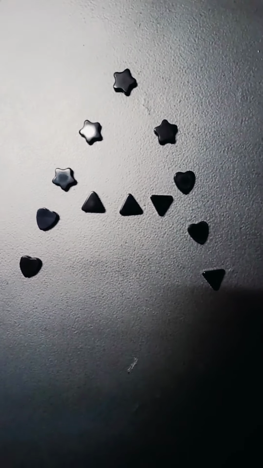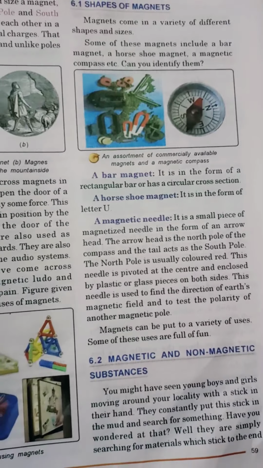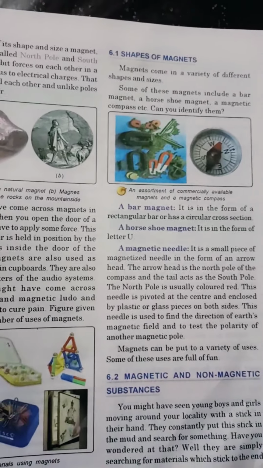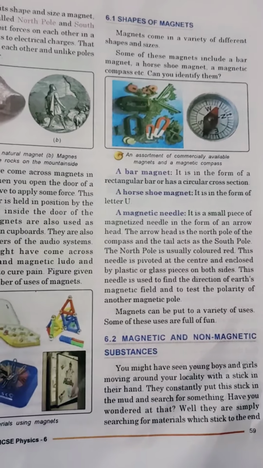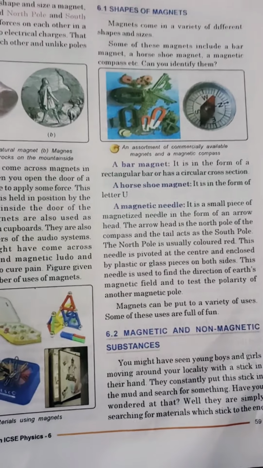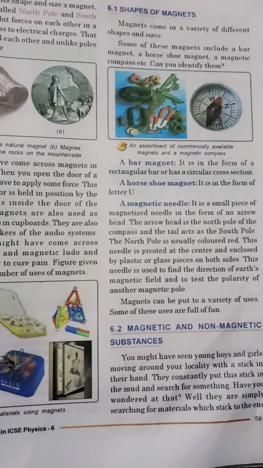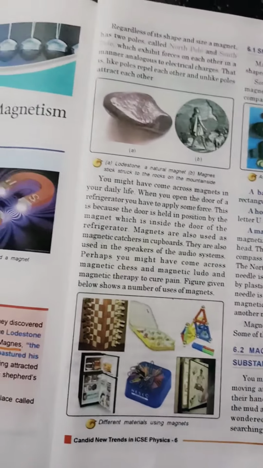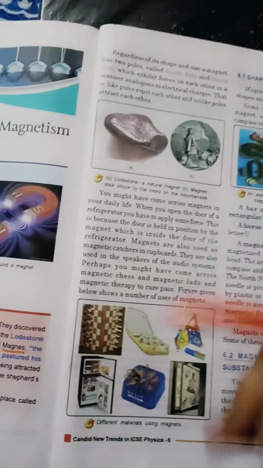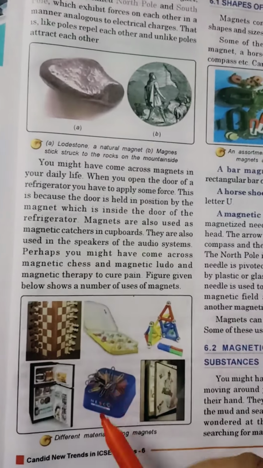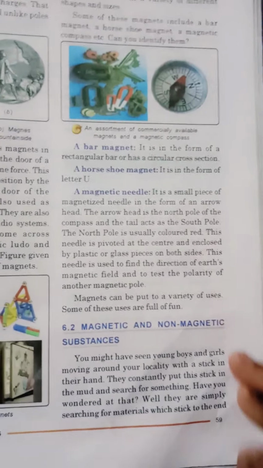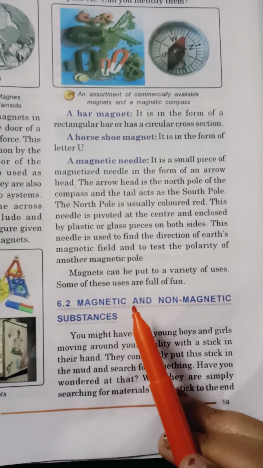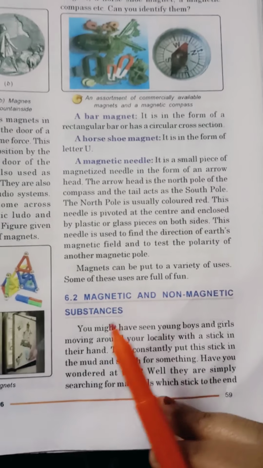Now let us get back to our chapter. This is what we have learned today: the introduction of magnets and magnetism, how we got its name and from which place. Then the uses, the things where we use such magnets, and the shapes of magnets we came to know about. Now in our next class we will begin with magnetic and non-magnetic substances.